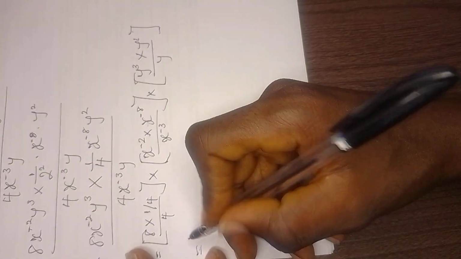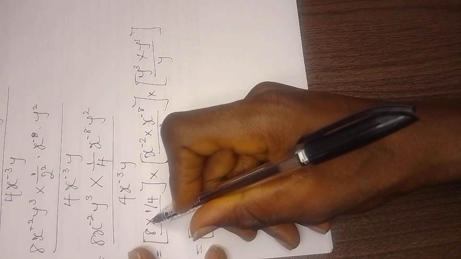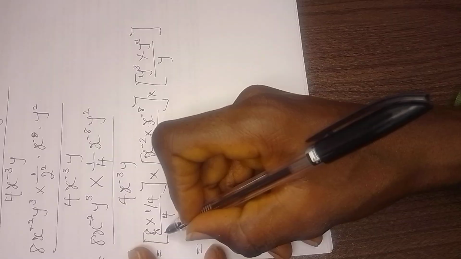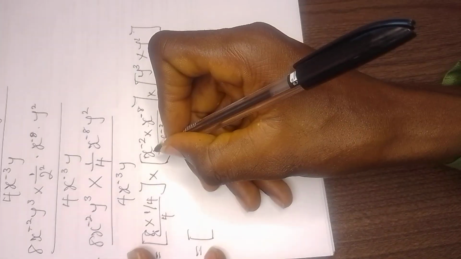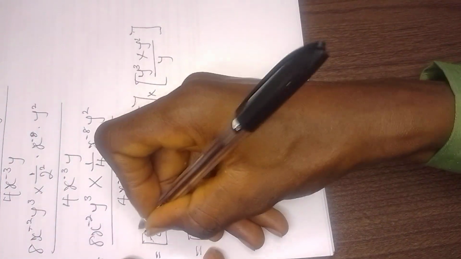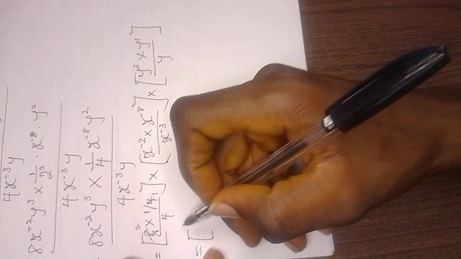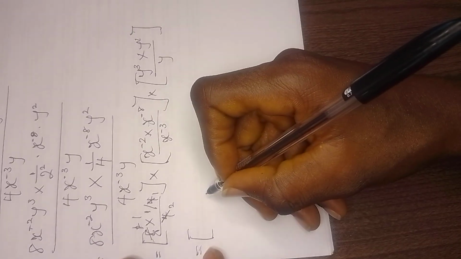So the next thing is to multiply. Let me multiply this top one here. I have 8 divided by 1. This is 8 times 1 is 8. This is 1 times 4 is 4. So normally for the numerator, which is also a fraction, I can cut. If I cut this, I'll have 4 here is 1, 4 here is 2. So I have 2 over 4. 2 here is 1, 2 here is 2. So I have 1 over 2. I hope you got that.